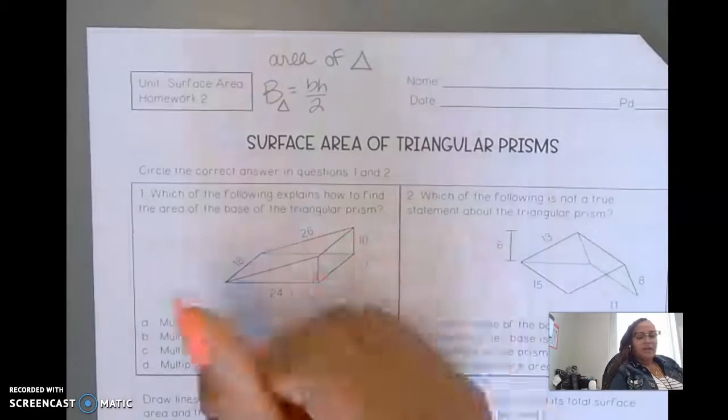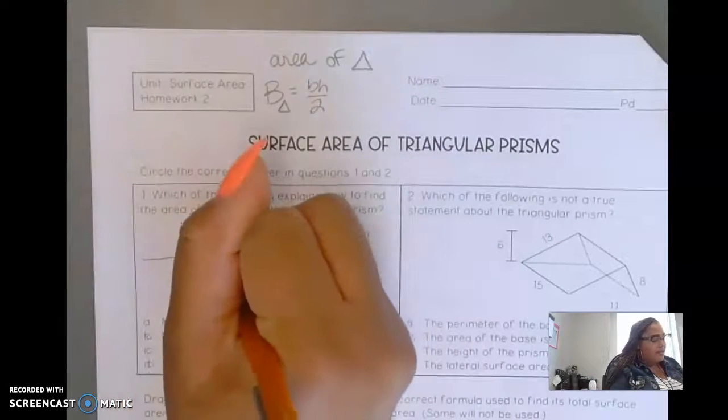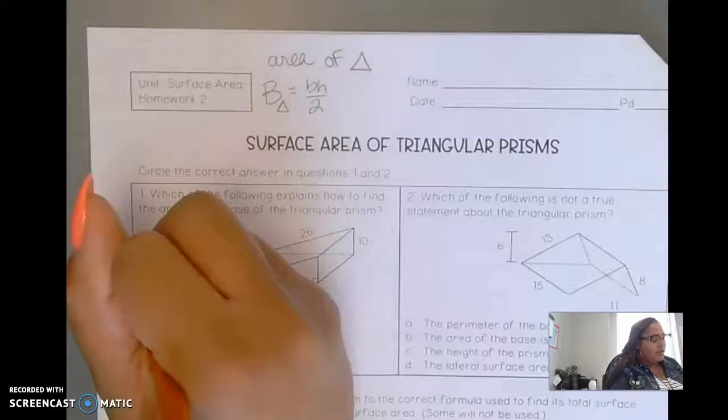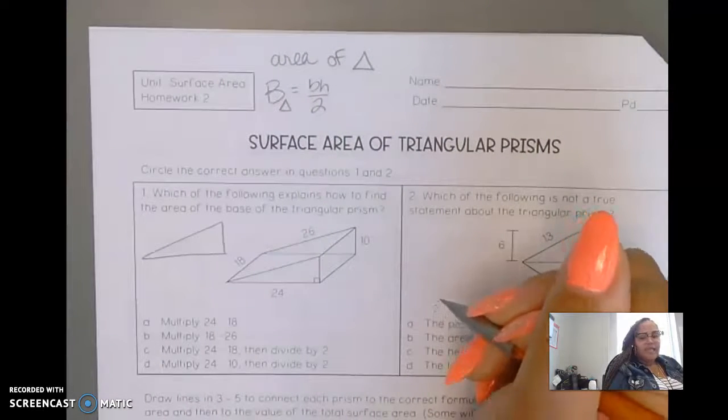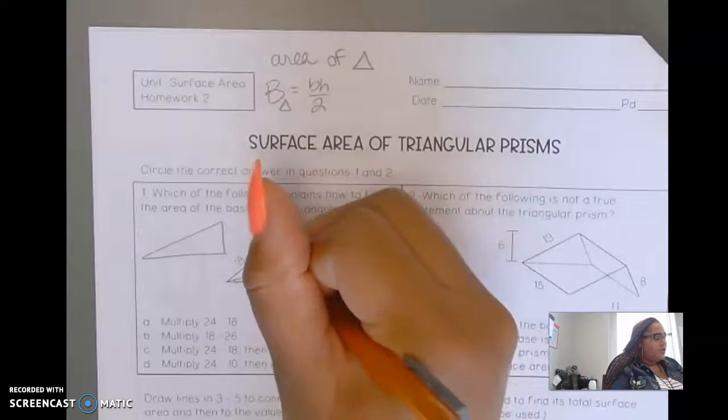So in order for me to comprehend that a little bit more, I need to draw my base to the side so I can visualize it. Then I can shade it in.